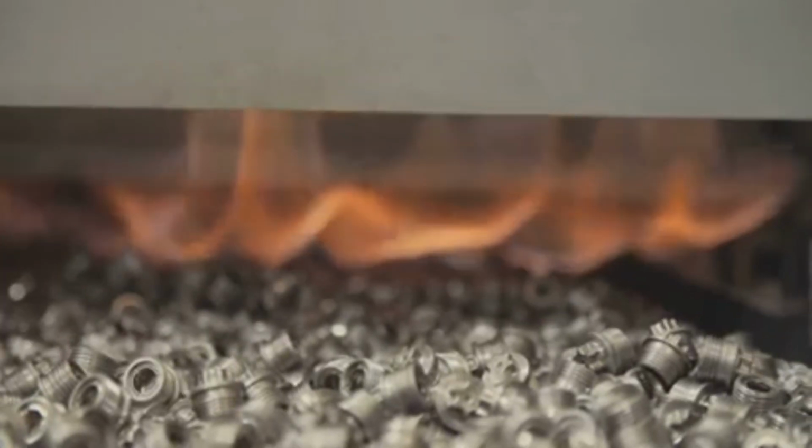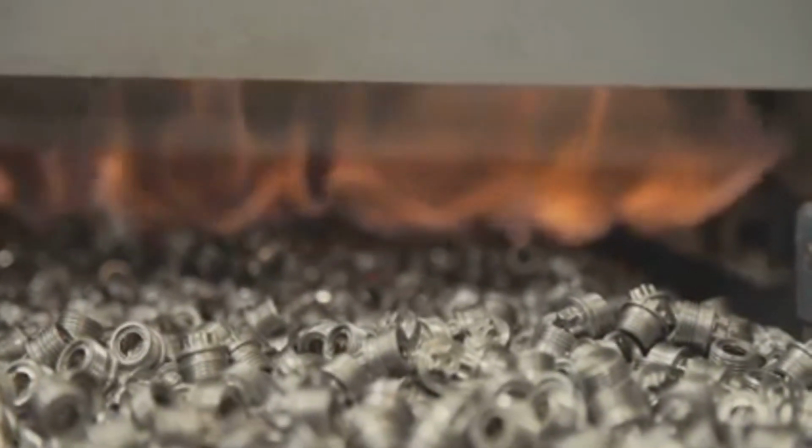The annealing process changes the internal structure of the metal. It alters the size and arrangement of the grains. Grains are like tiny building blocks that make up the metal.